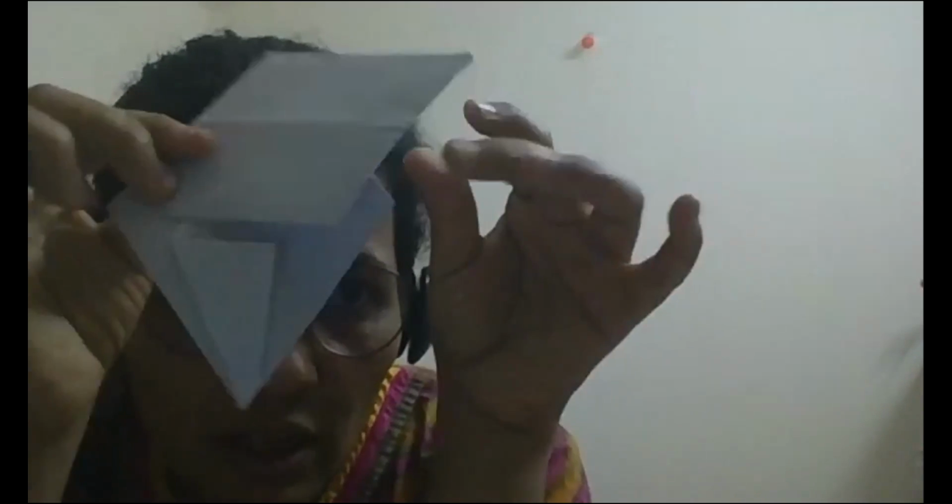Now we will see what will happen if we fold it along the vertical line, in two equal parts. If we fold it in vertical lines, then what will happen? They will not cover each other. See, you can see this part is left out. They are not covering each other.